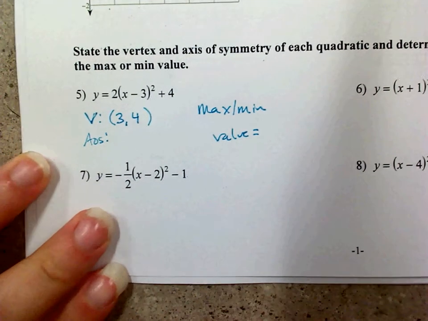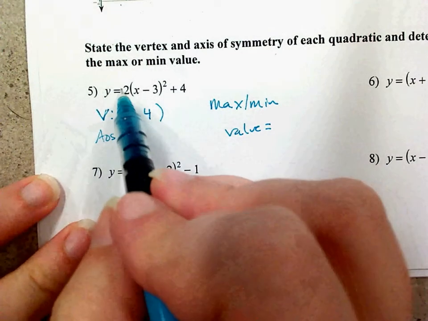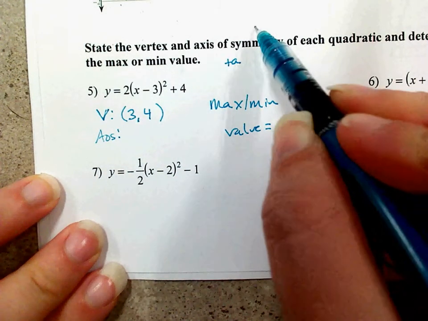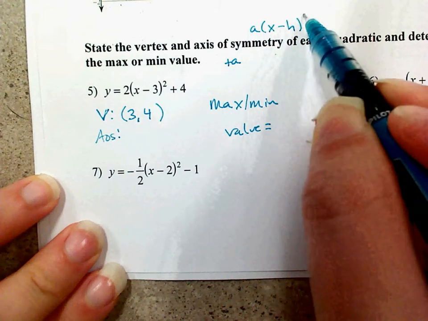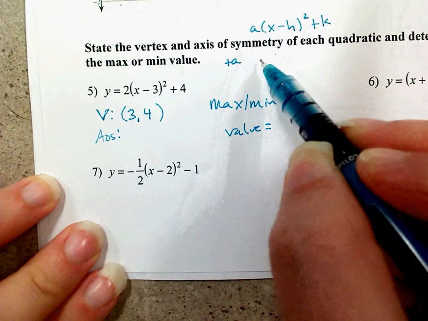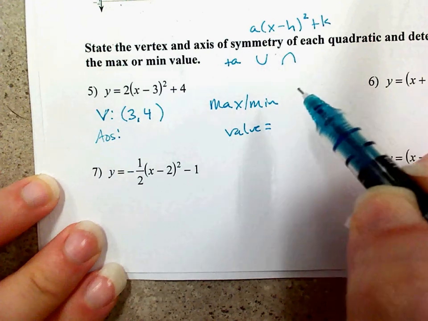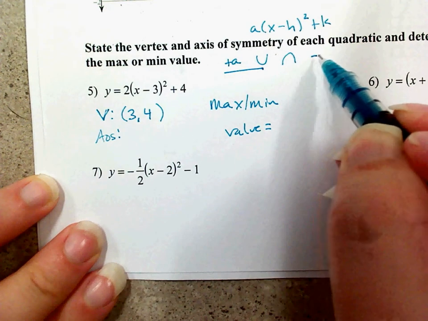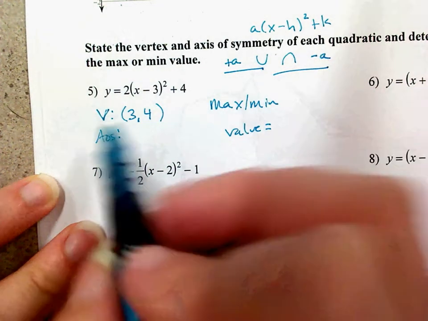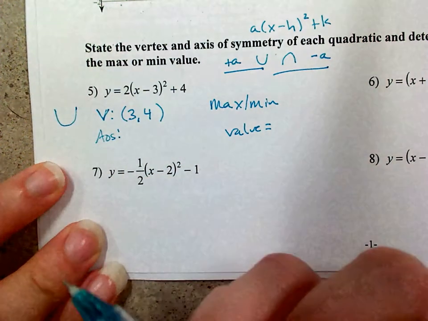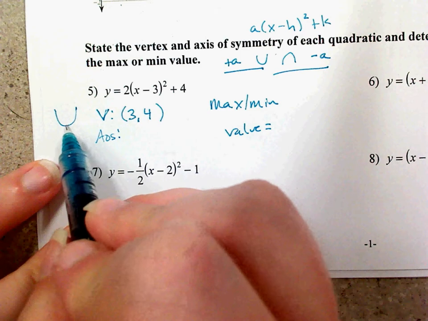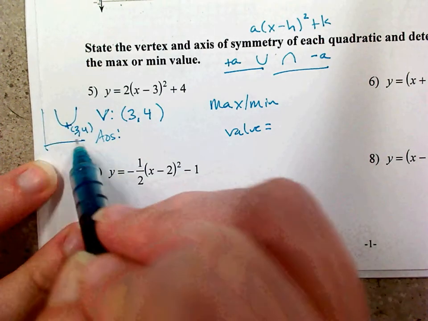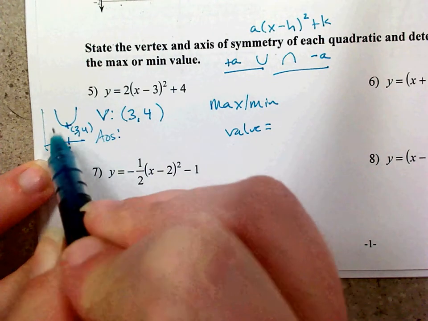Well, if I have a parabola, and this is a positive parabola, right? If I have a positive a in a times x minus h quantity squared plus k, if a is positive, do I open up or open down? I open up. This is when a is what? Negative. So if I have a positive a, then I open up, right? Okay, if this point right here is the point (3, 4), then that means I'm going right 3 and up 4, yeah?